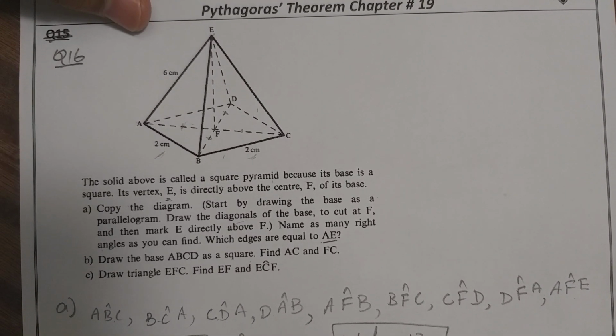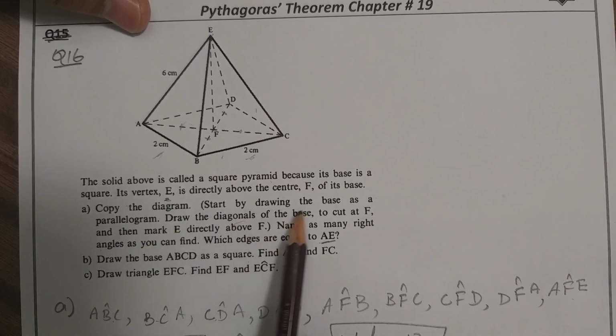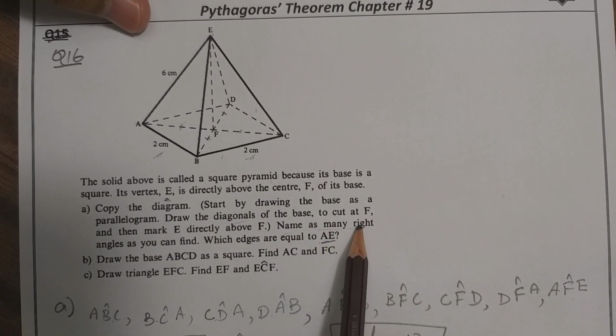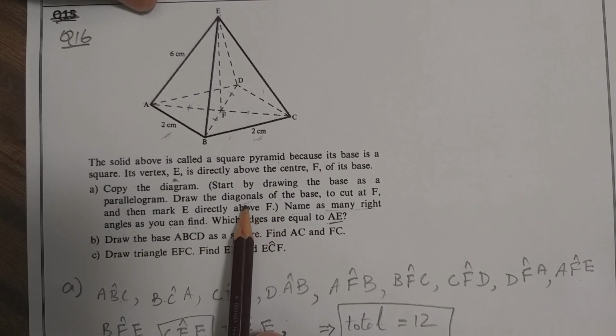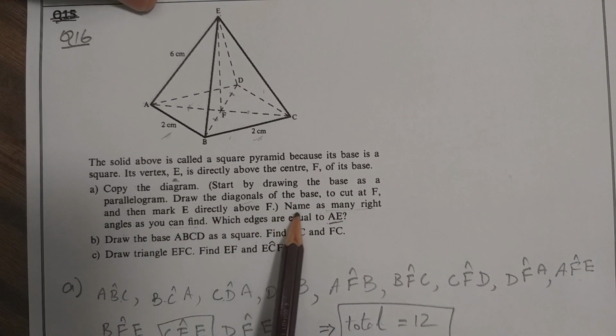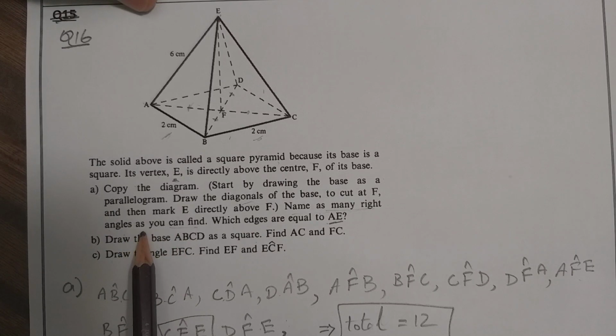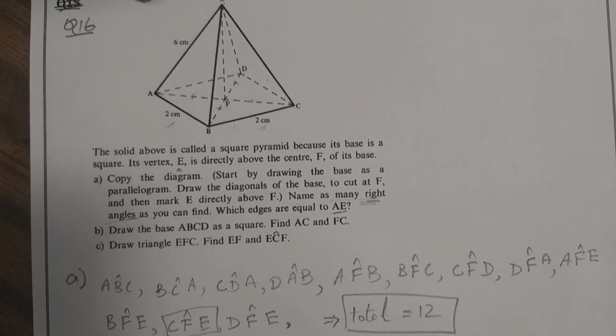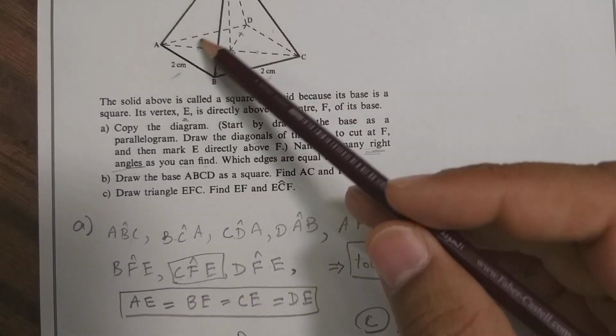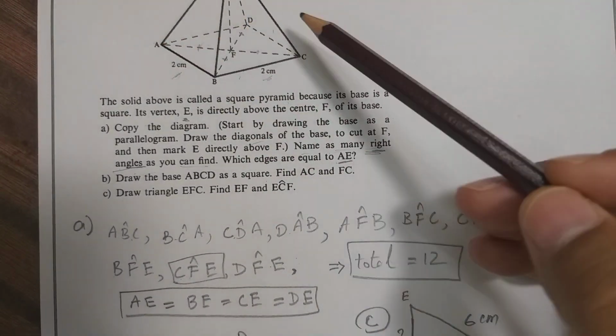Now let's start. In the question he said, name as many right angles as you can find. First of all, squares have right angles.